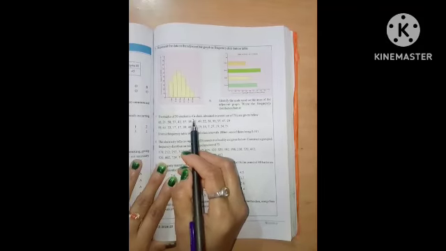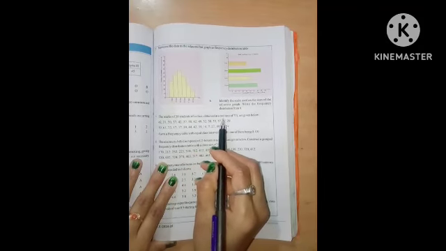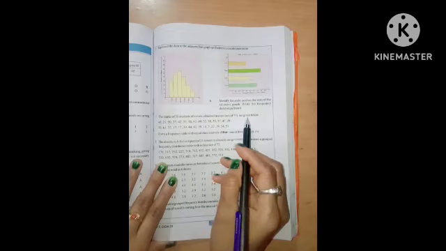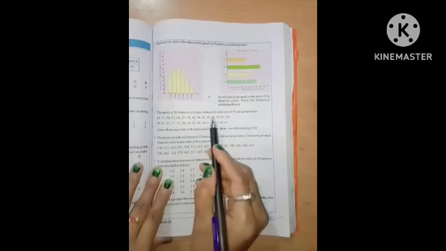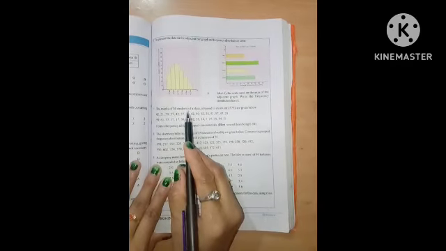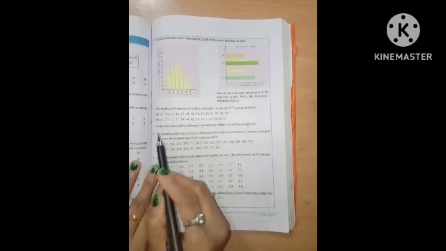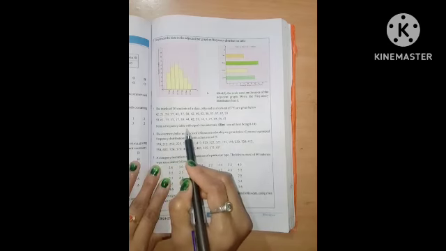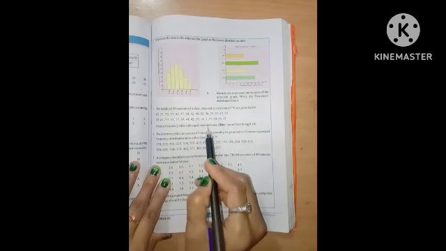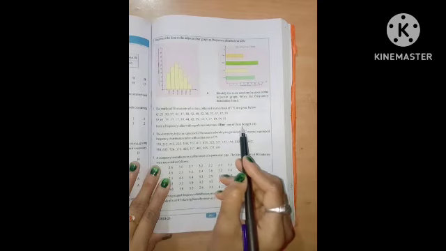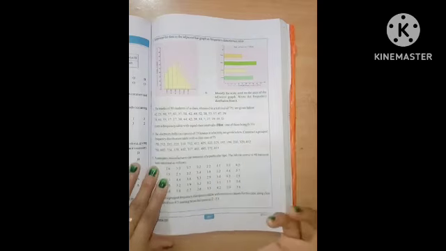7th question. The marks of 30 students of a class obtained in a test out of 75 are given below. This data is given. Form a frequency table with equal class intervals. Hint: one of them being 0 to 10 only.